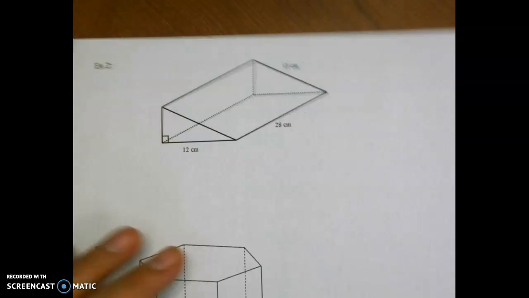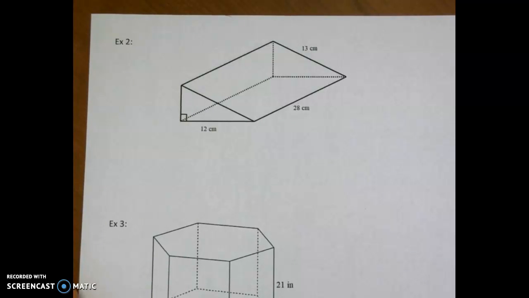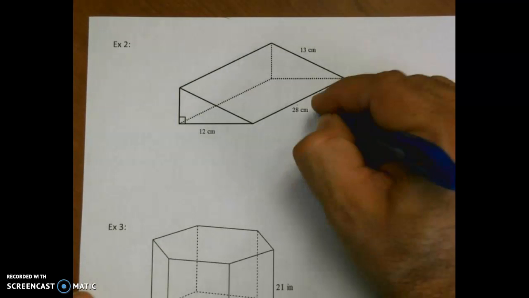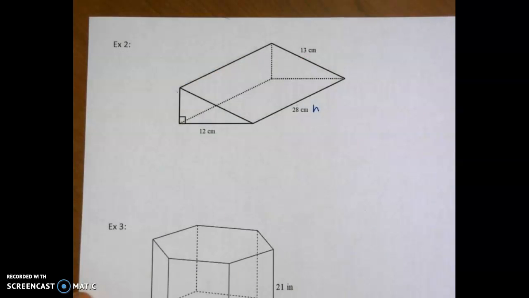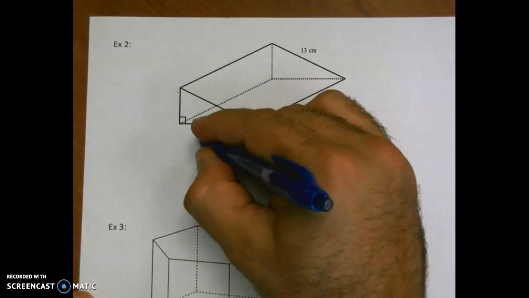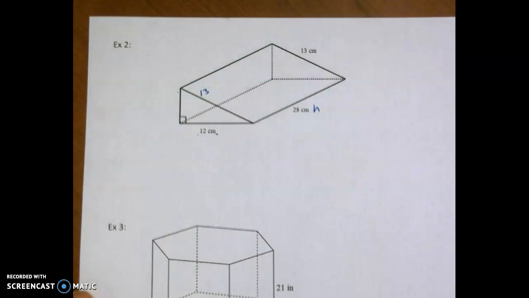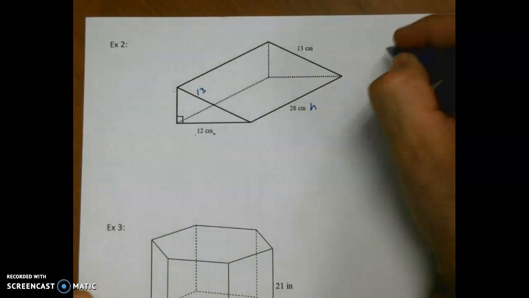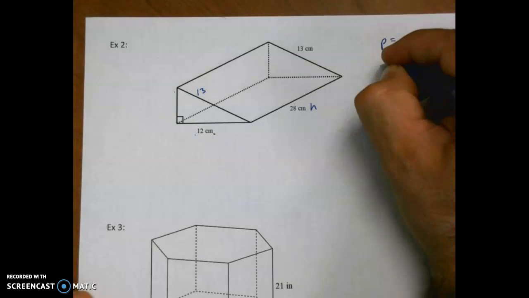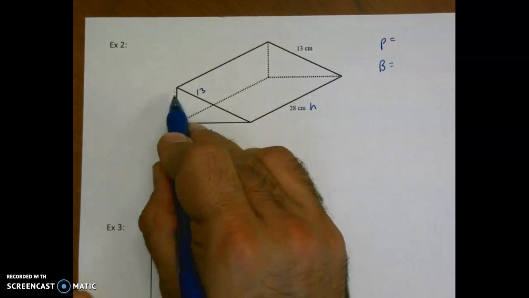A couple more examples. Let's try one with a triangular prism. Okay, so this would be our height, and this would be our bases. Now our bases are triangles. They're right triangles. So this side is 12. This side is 13. Now here we need to find this other piece, because we have to find the perimeter and the area of the base. So I need to figure out what this side is.